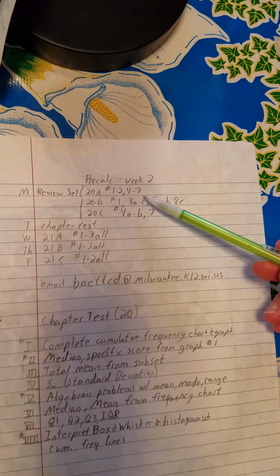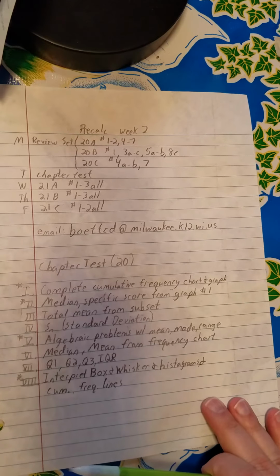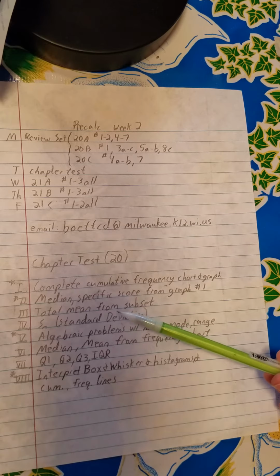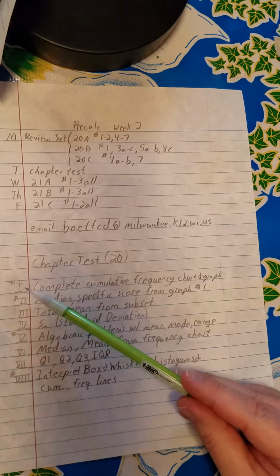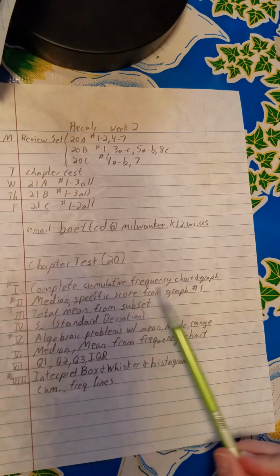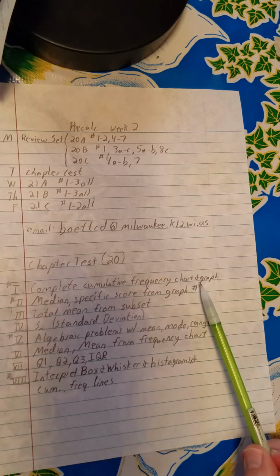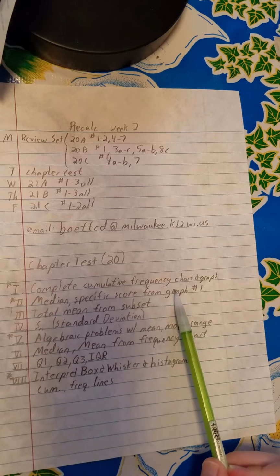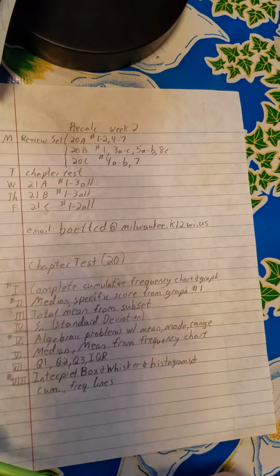So there isn't much to write. I guess I could give you, down at the bottom, I wrote down the topics that are on the test. Again, I star them if there's multiple questions. Complete cumulative frequency chart and graph, median and specific scores from the graph. So finding the median from the graph and maybe the 10th percentile or top 50th percent.